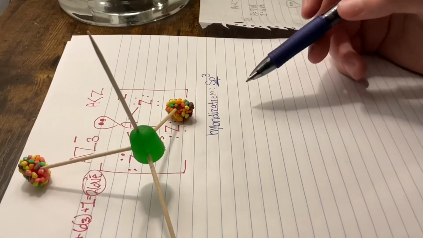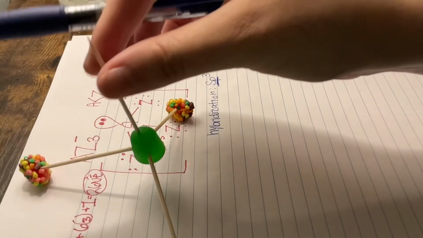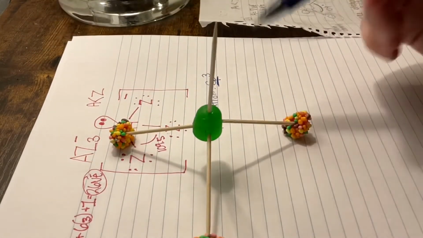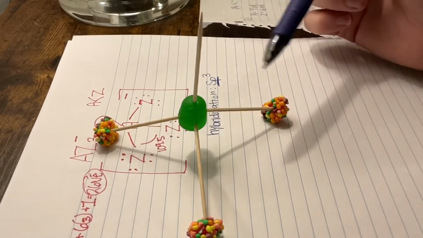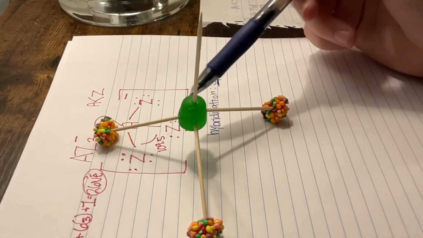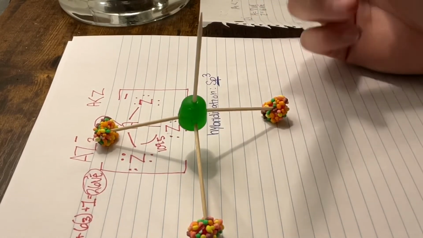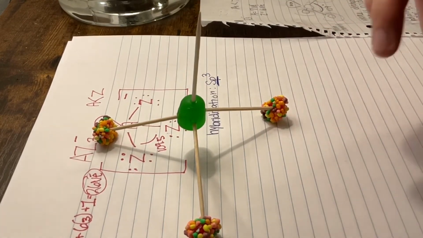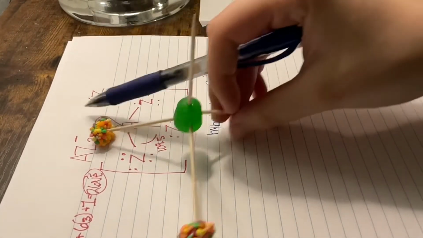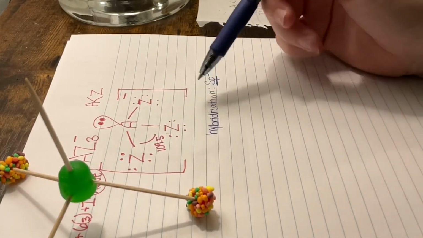Alright, so next we're going to be determining hybridization. I already wrote the answer here, but I just want to demonstrate how I kind of figured this out. Hybridization is determined by kind of how many atoms are connected to the central atom, or not atoms, but electron domains almost. This one has 4. So the hybridization for 4 electron domains is sp3.